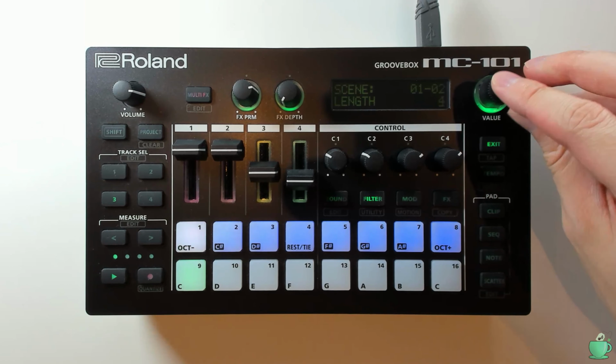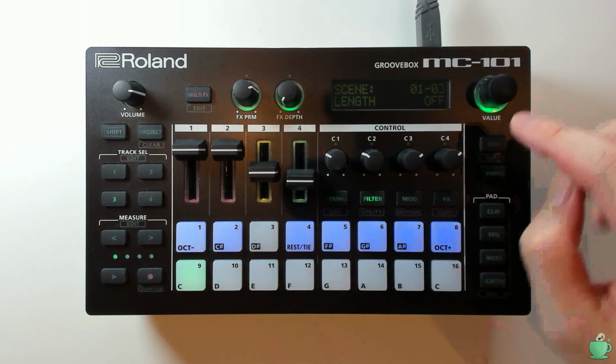In this example, I'll put in a length of 4 for each scene 1 to 3 and then set scene 4 to off. When I press play, you'll see that the scenes are triggered sequentially until it reaches scene 4. Then it loops at scene 4.